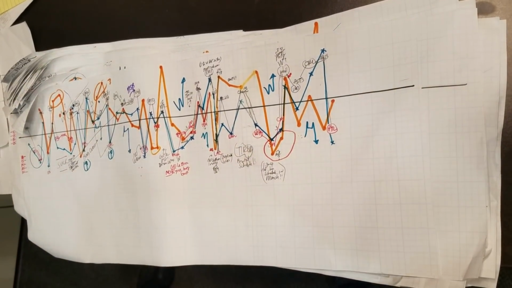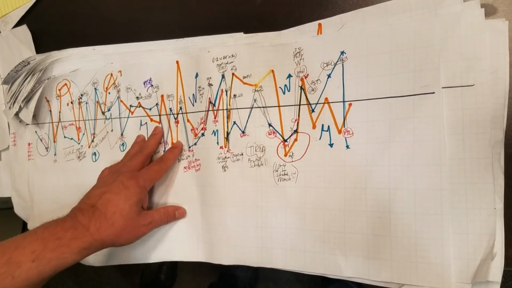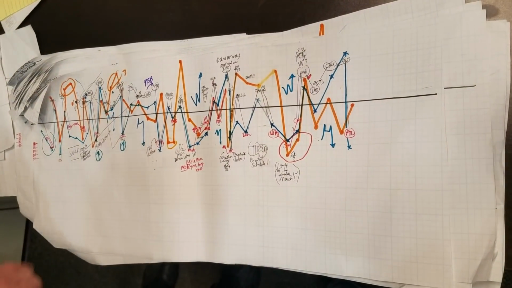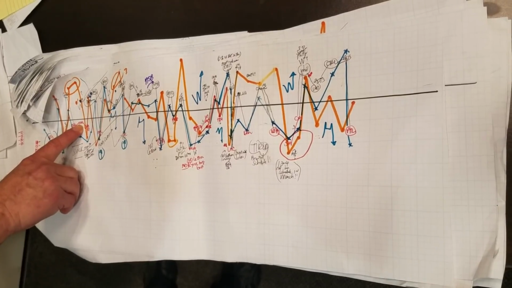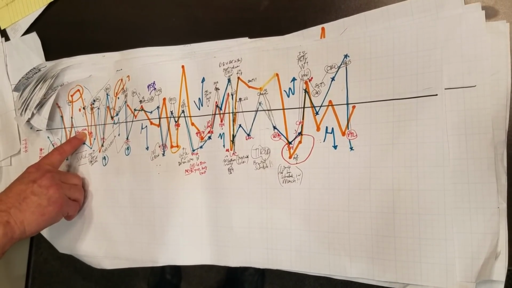Certainly a tremendous amount of effort is involved in analysis as well. Hope you've enjoyed taking a look at one of the charts that we use, and I'll be getting you more information as we go with these videos.